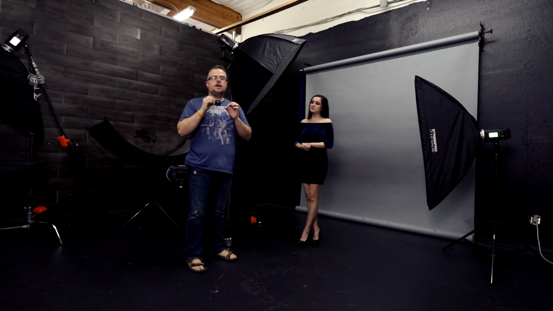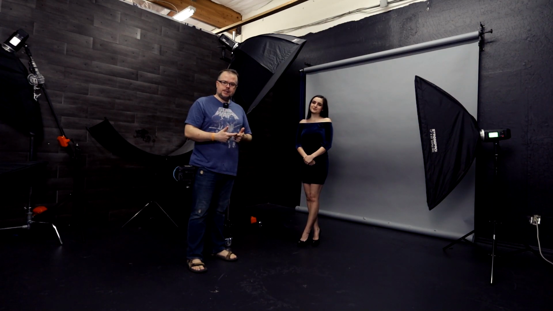Anyway, think about using gels or different modifiers to ultimately make those choices of the second light coming into the scene purposeful so that it can add to the overall imagery of this.